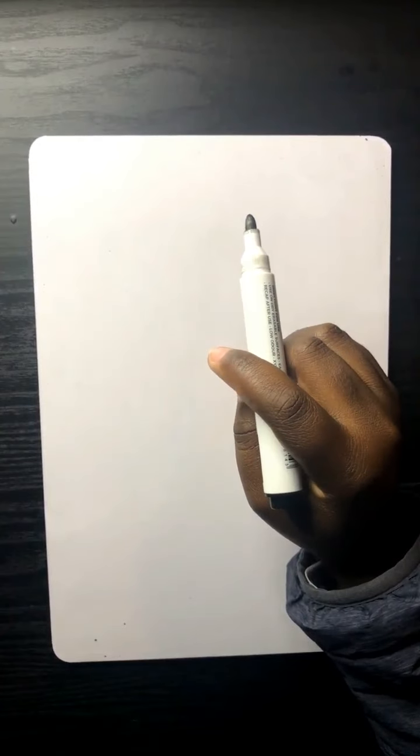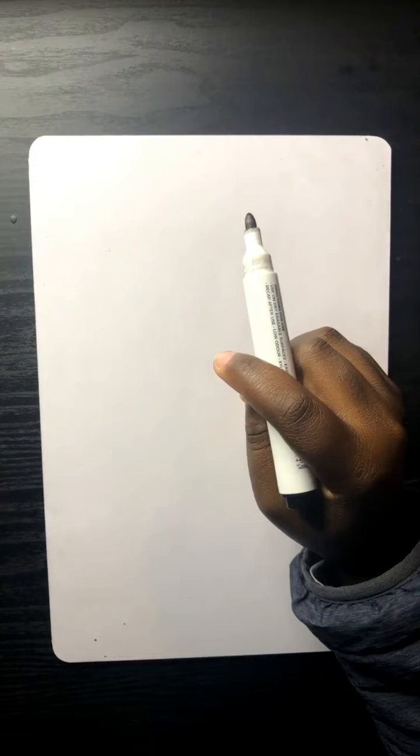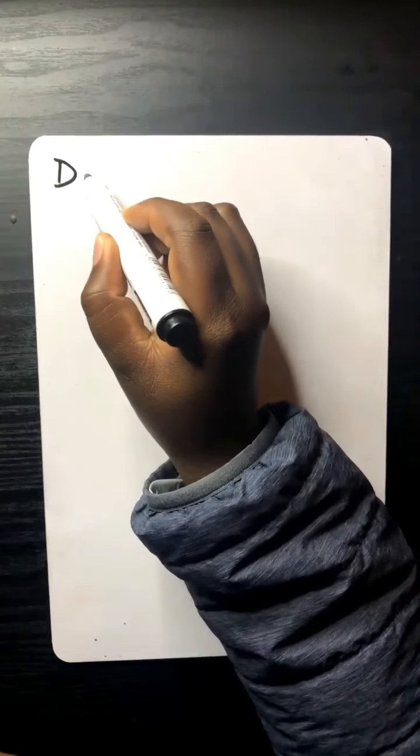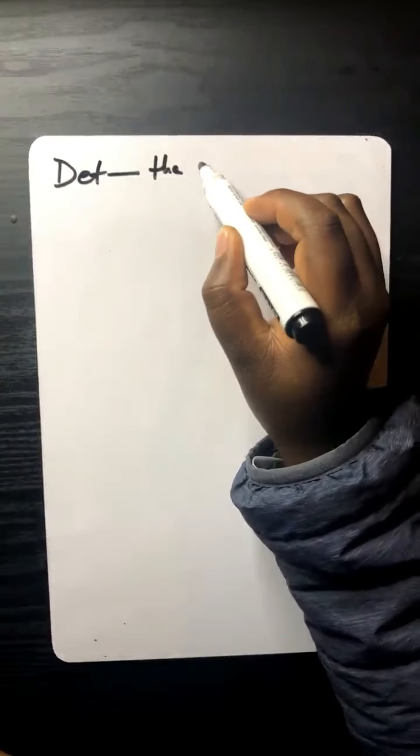So, guys, this will be the end of our lesson for this chapter. Next time, when we do this chapter, we'll be solving exam type of questions. Our next lesson will be focusing on trigonometry.